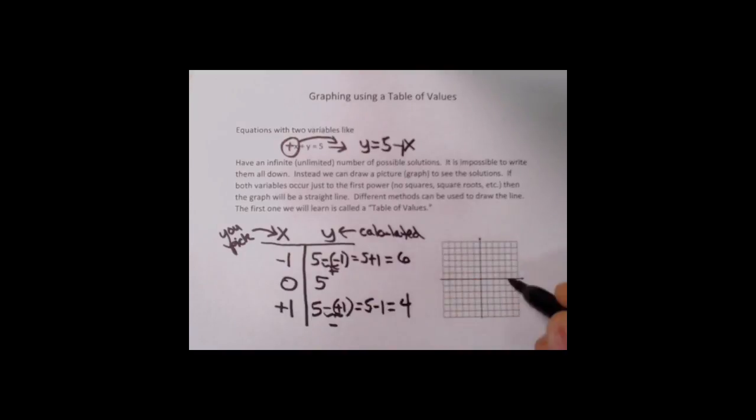Well, let's see how we did here. Okay, here we are. X equals -1 would be right here, 1 to the left of the origin. Remember, this is the X going this way and the Y going up. And then we want Y equals 6. 1, 2, 3, 4, 5, 6. So right there, there's my first point. X equals -1 and Y equals 6.